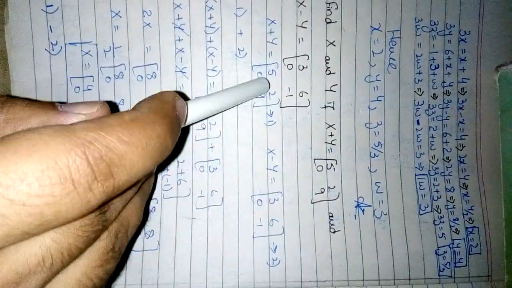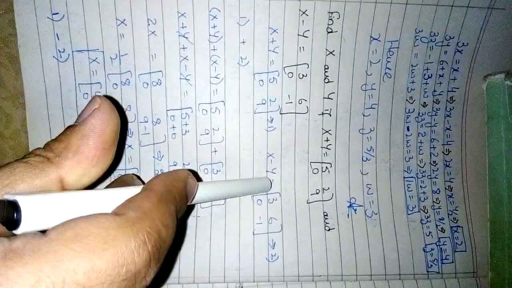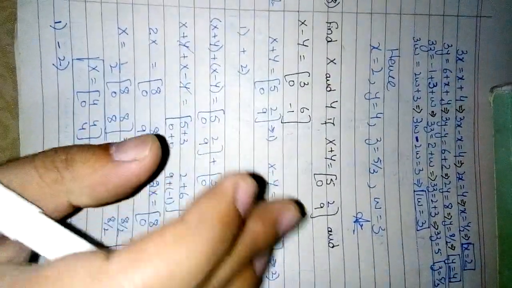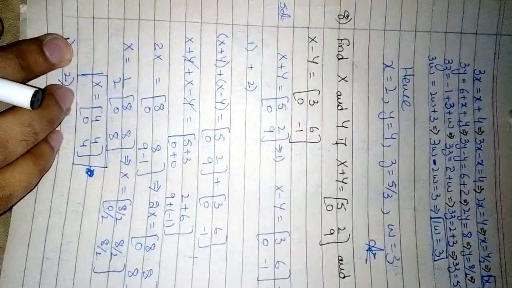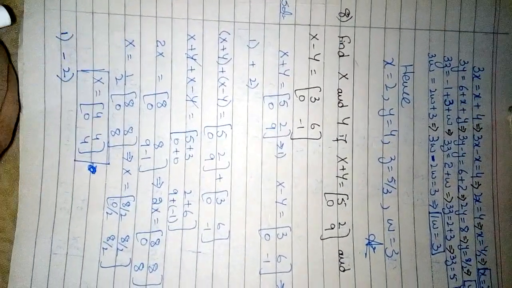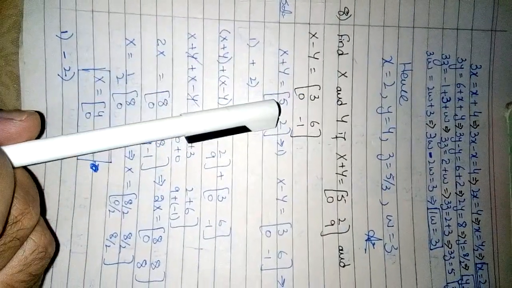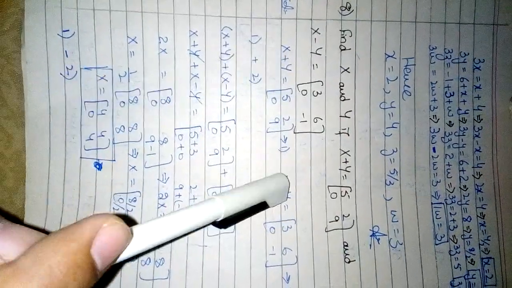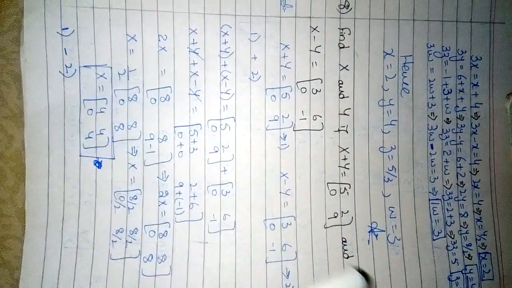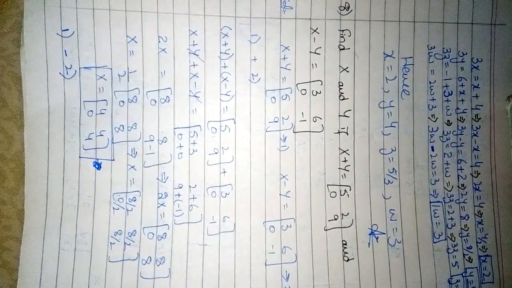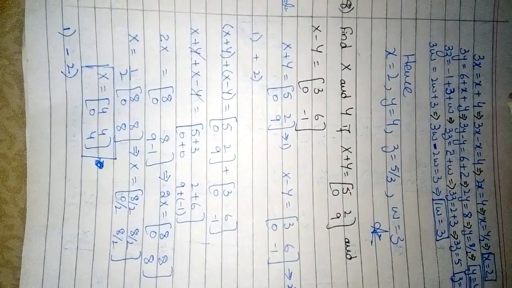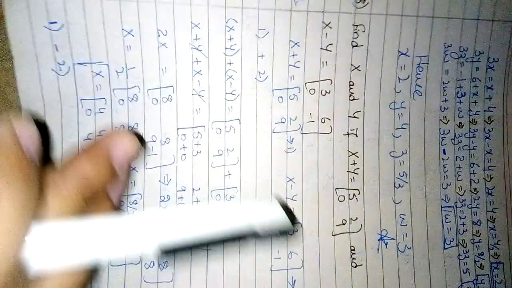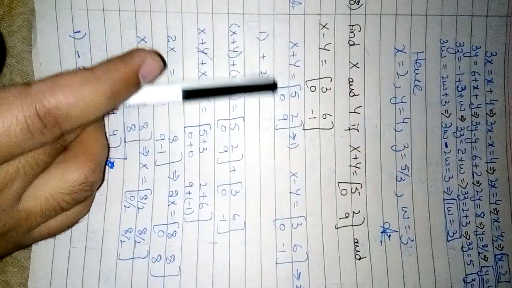I will name these two matrices as equation 1 and 2. Now we have to find out x and y, so we will simplify this. If you see here, we have two variables in the equations, x and y, so we have to eliminate one variable. If we want to eliminate x, we will subtract the two equations, and if we want to eliminate y, we have to add both equations.